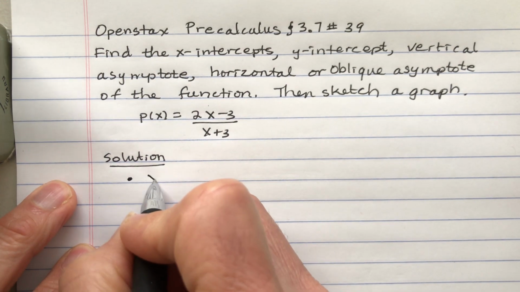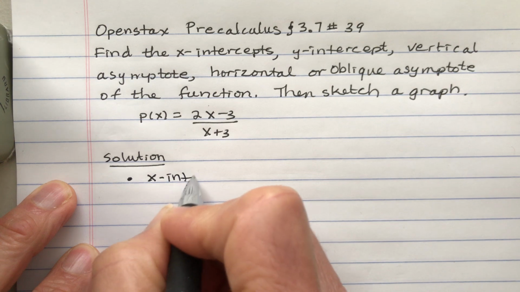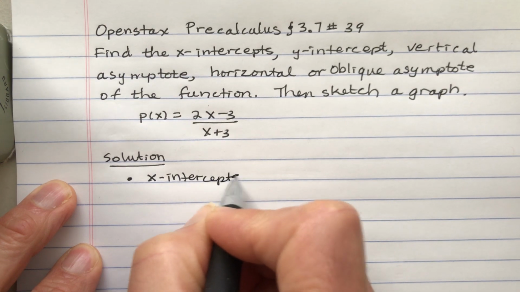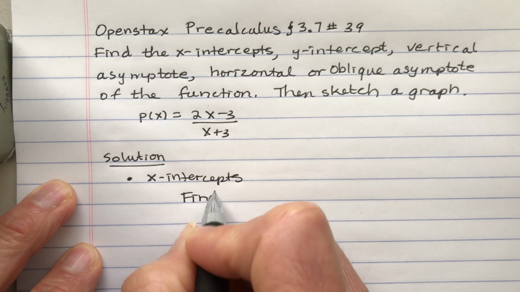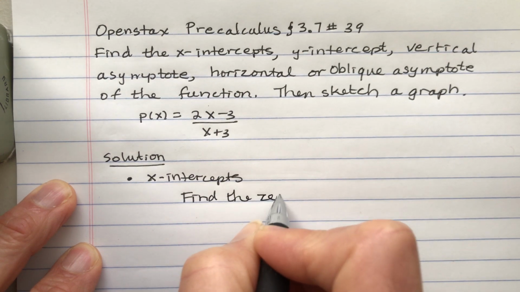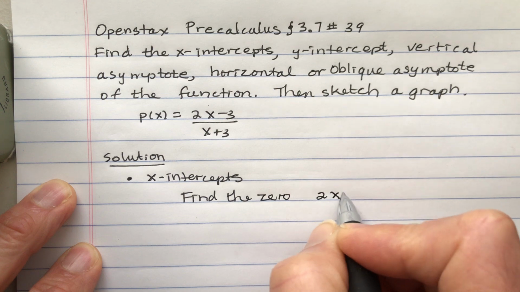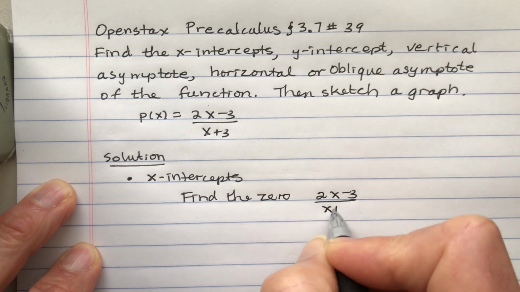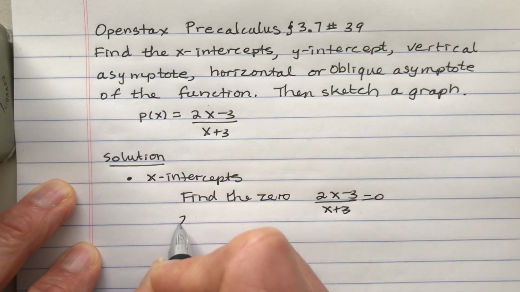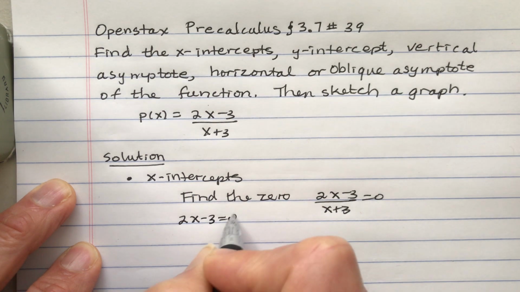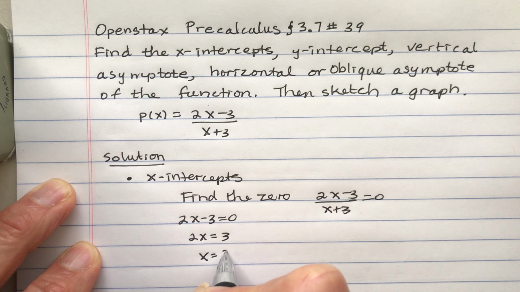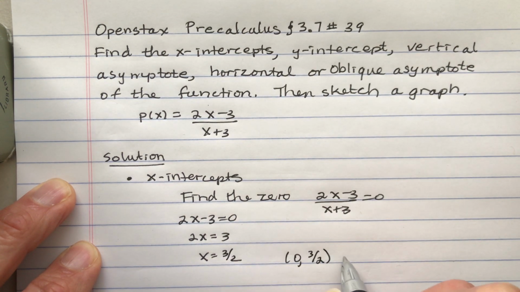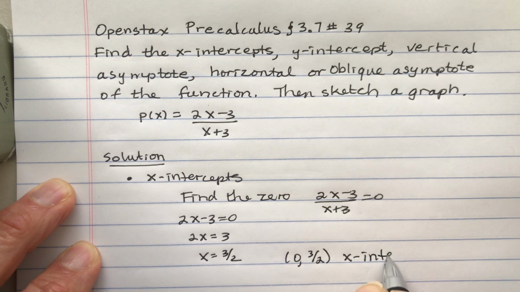So for the x-intercepts, what we do is we find the zeros. I'm just going to say zero because the numerator is a first-degree polynomial. So I just set the numerator equal to 0, and we get x equals 3 halves. So (0, 3 halves) is the x-intercept.